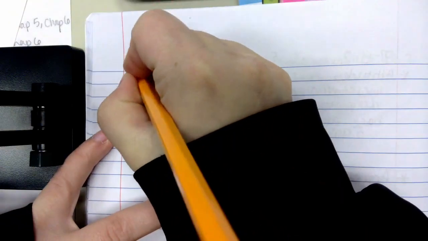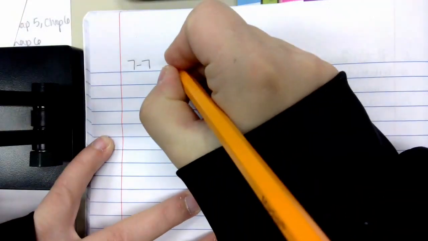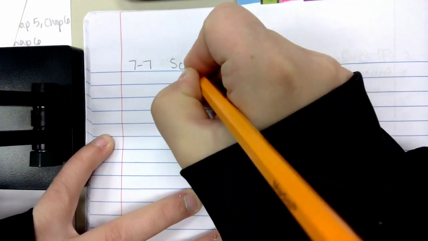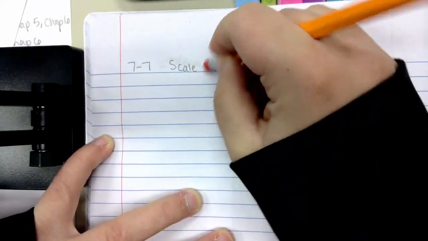Today we are going to be doing 7-7, and yep, we skipped 7-6, so it goes 7-5 and then 7-7. And today we are going to be doing scale models and drawings. Scale drawings and models. Doesn't really matter which way we go, I guess.